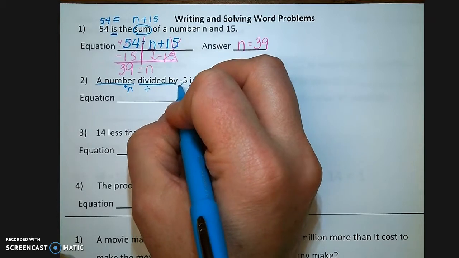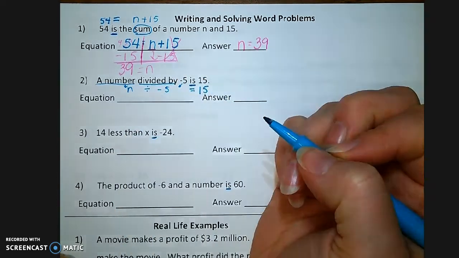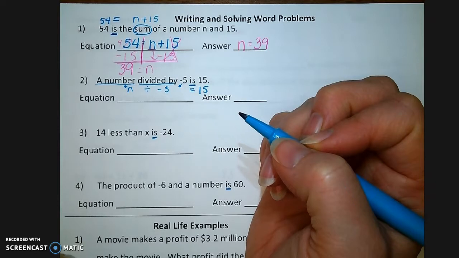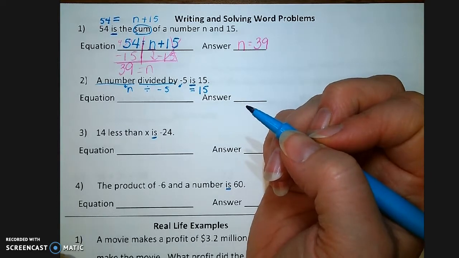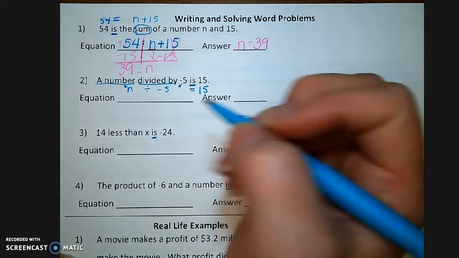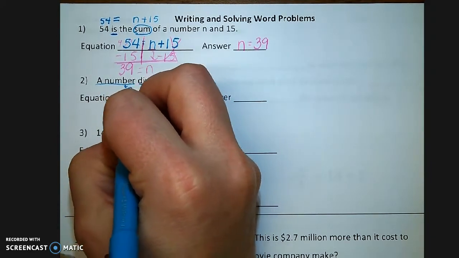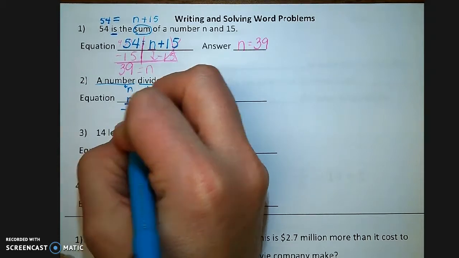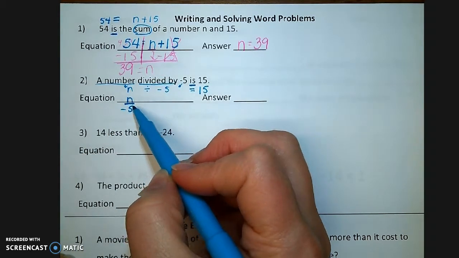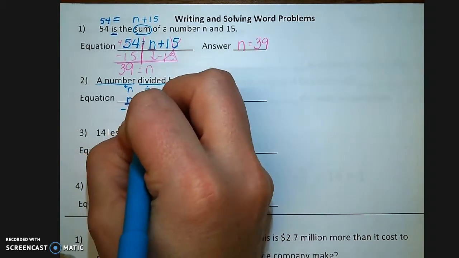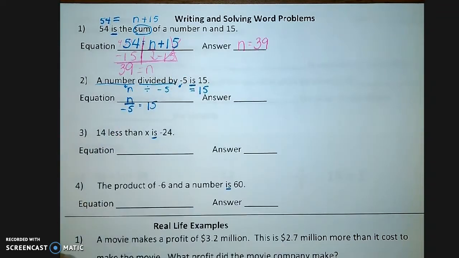And I'm dividing it by negative 5. Now, as I said before on the other page, I'm going to start writing my division problems as fractions. So if I write that as a fraction, I'm going to get n over negative 5, n divided by negative 5. Sorry, you guys couldn't see what I was writing there. That's not helpful. Equals 15.